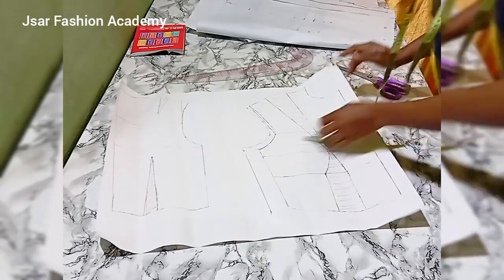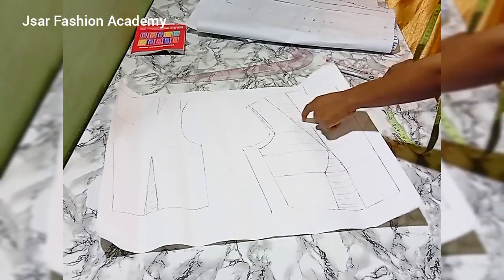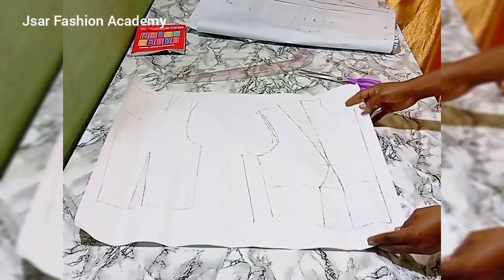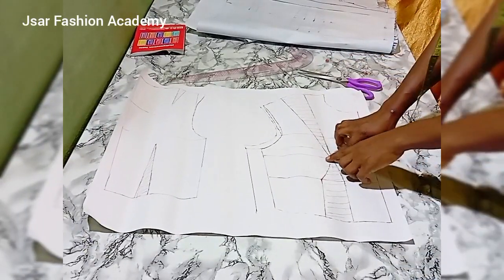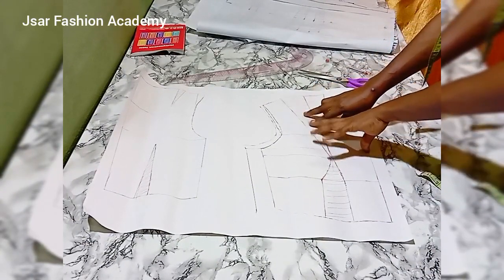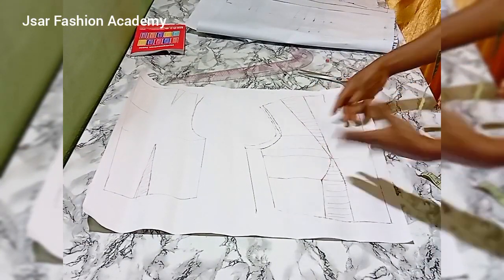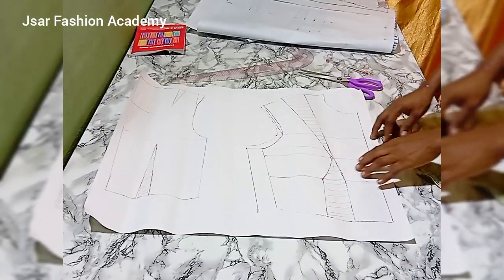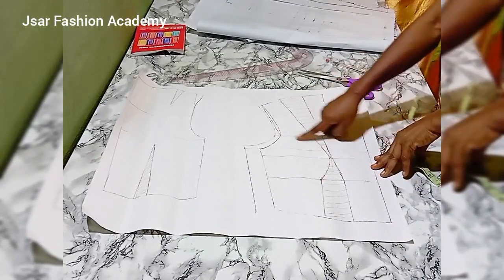Okay, now you need to transfer this dart. You need to transfer it in case, let's assume you want to make a shoulder dart. This is a perfect pattern for a shoulder dart. Let's say you don't want to make a shoulder dart, you want to make an armhole princess dart.